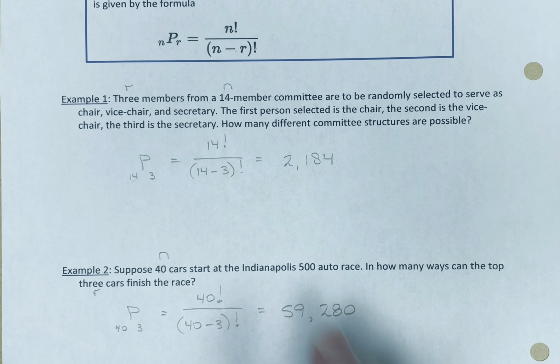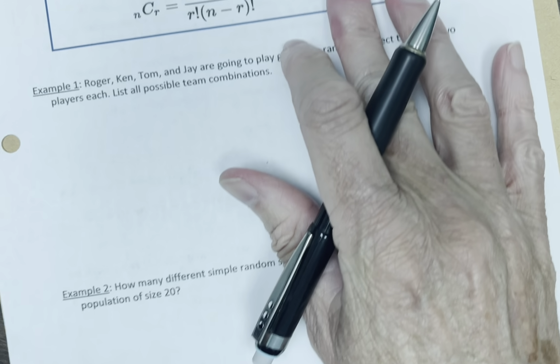Okay. Now let's take a look at, whoops, I gotta get a new paper out. Sorry about that.